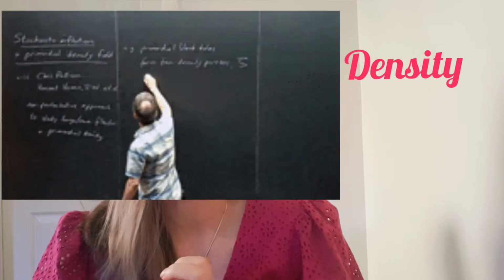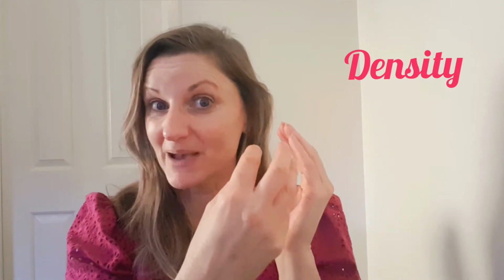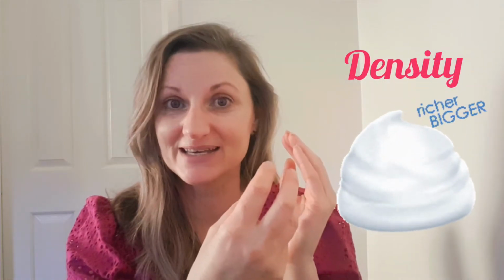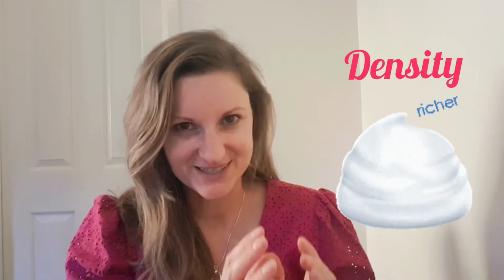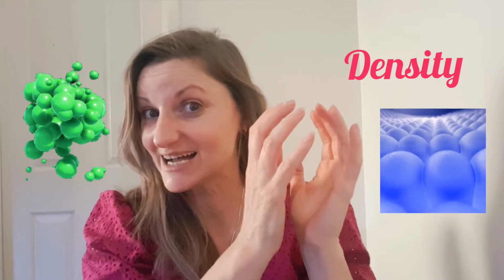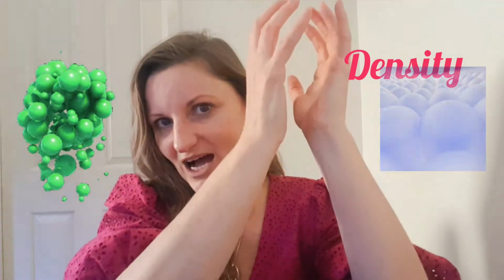We already know what density is from one of our other videos, but I'm going to explain it again. It's very simple. It's the amount of matter in a space. If there's a lot of matter or stuff in a space, it will be more dense and heavier and it will sink. If there's less matter in the space, it will be lighter, less dense, and it will rise.